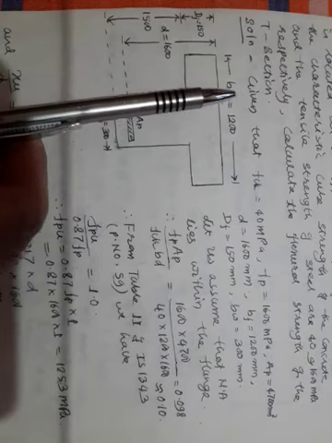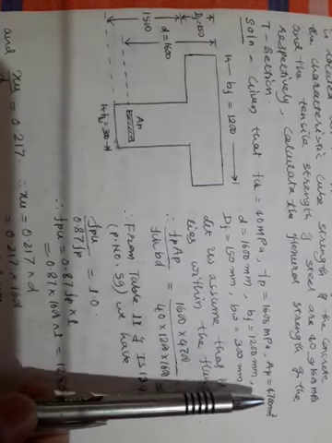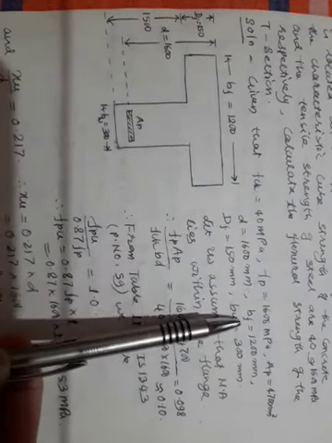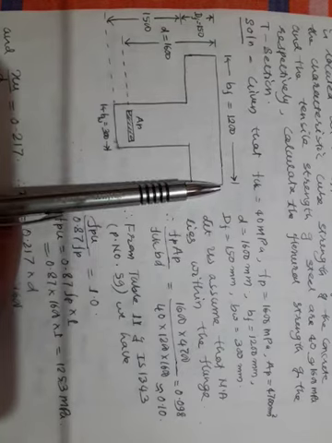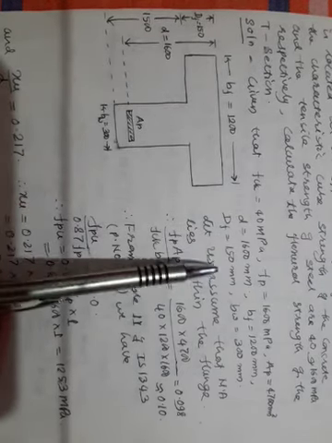As usual, he has given FCK equal to 40 MPa, as I have already explained. FP is 1600 MPa. Area of pre-stressing steel is 4700 mm square. Effective depth D is 1600 mm. Breadth of flange BF is 1200 mm. Depth of the flange DF is 150 mm. BW is 300 mm. So everything is now known. There is no confusion at all.